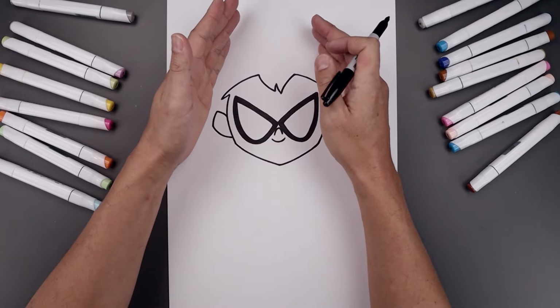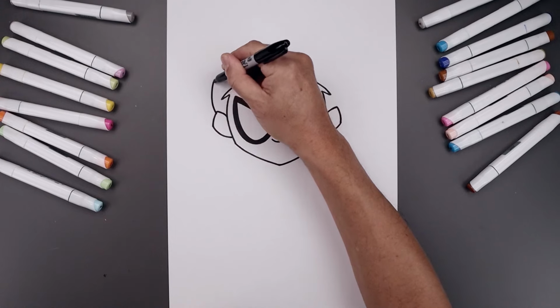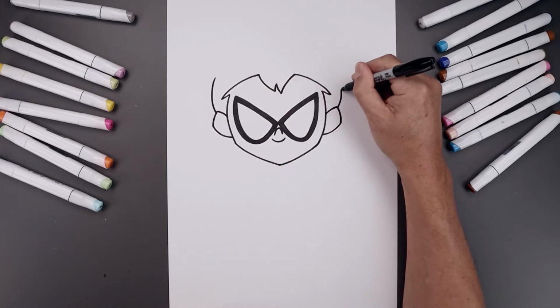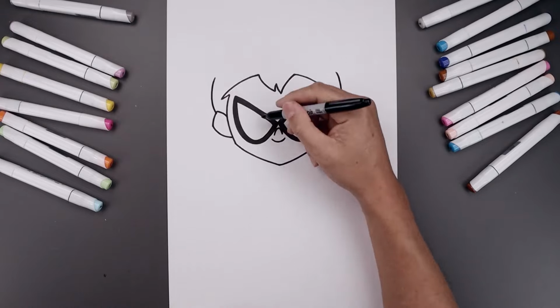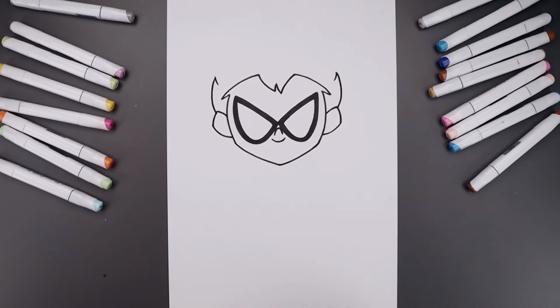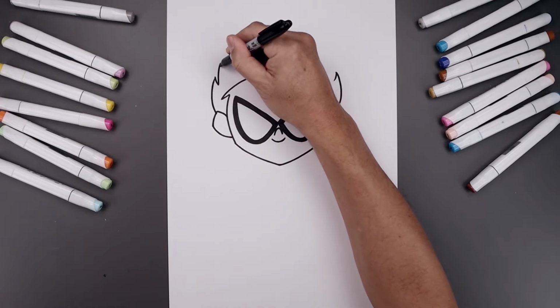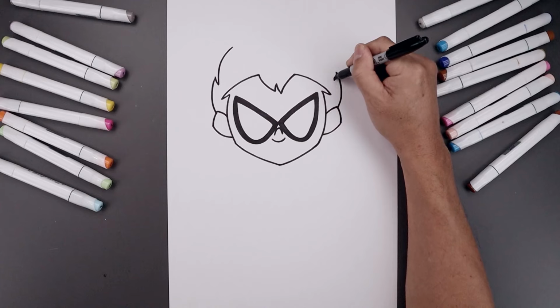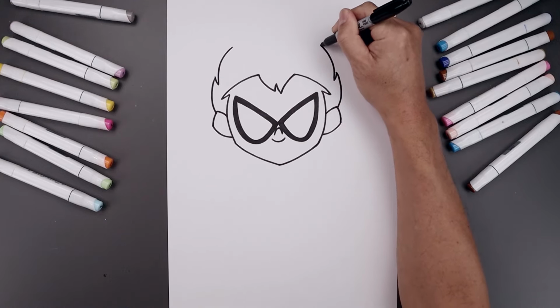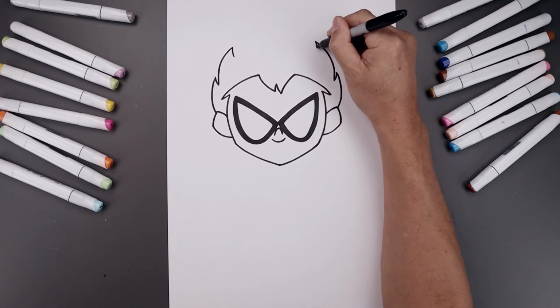Now I'm going to work our way around the outside of the hair. Let's start on top of the ear, bend this around, and then in. And I want to add a point with a small curve coming back in. Let's add another point, going up, bend that in. Down and in with a short line.